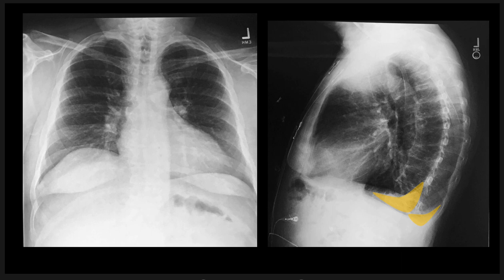So this is the situation here where we've got a volume that's probably less than 200 or 300 cc's. The frontal view looks totally normal. We only see the pleural effusion on the lateral. So your most sensitive view for picking up a small pleural effusion is going to be your lateral view.